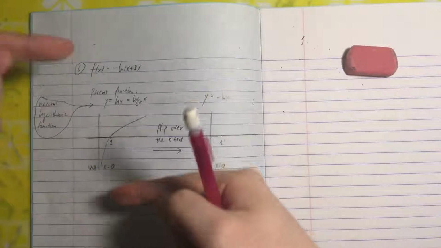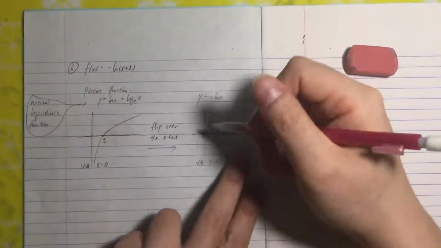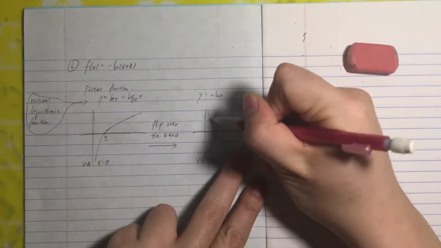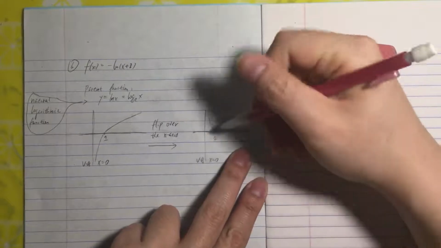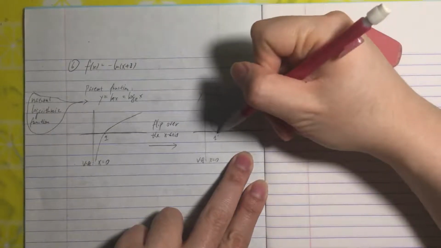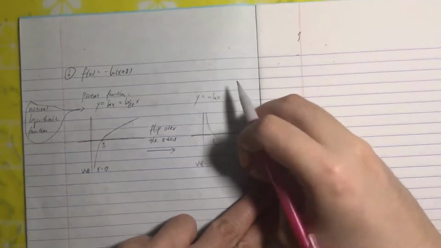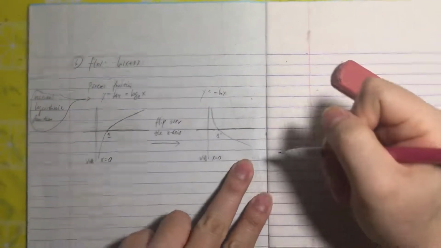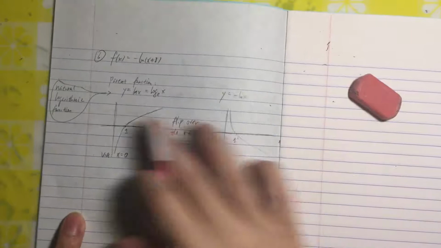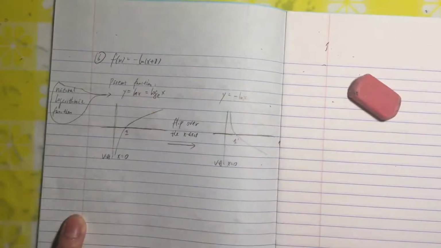It looks like this. That's the graph when I flip the graph over the x-axis.